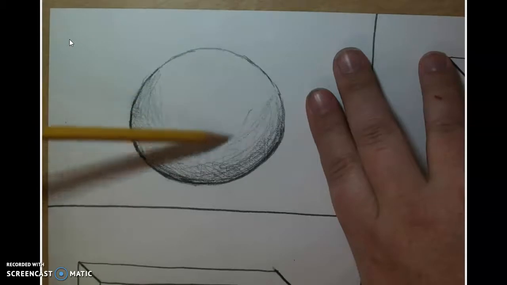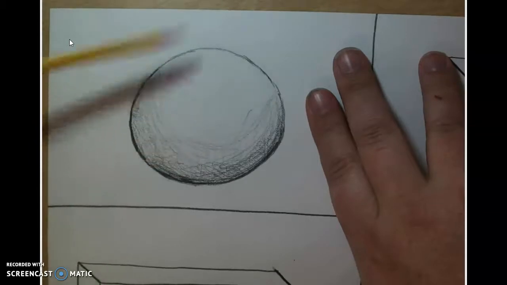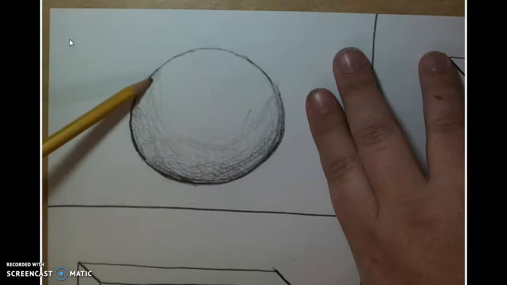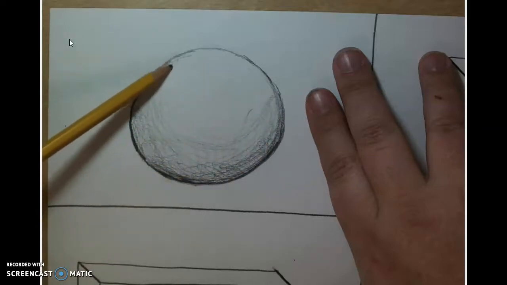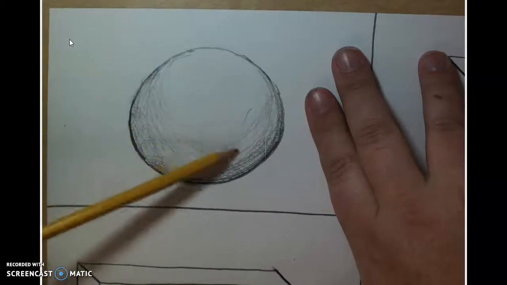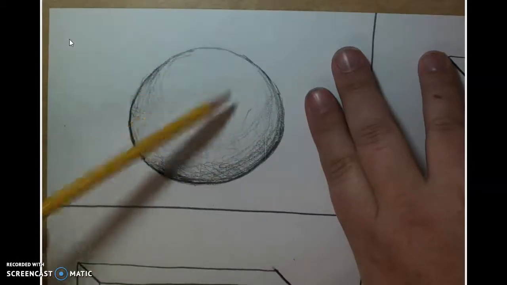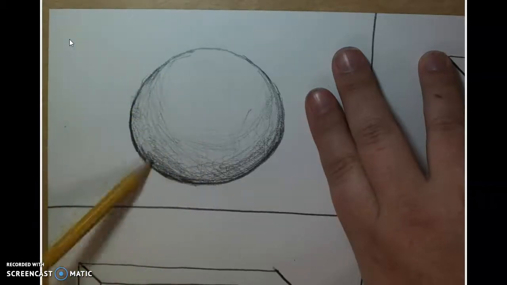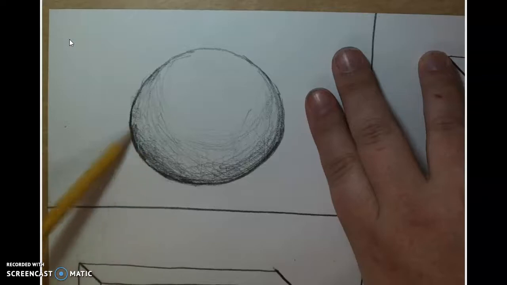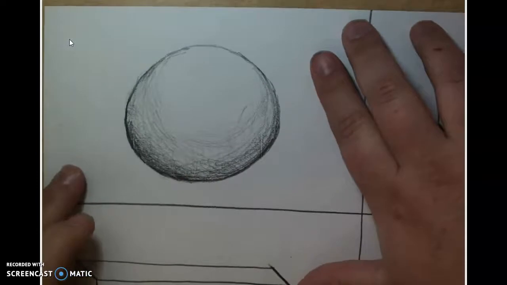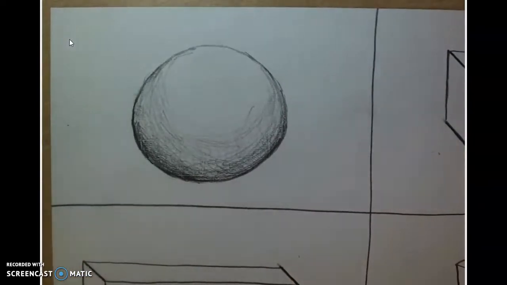Notice I'm still going in that U shape, or that C shape, even when I'm going closer to the top. Now I don't have to put shading on the top of the ball if I don't want to. But I definitely like to make sure that the bottom is that really dark shading. And this is something that takes practice, boys and girls.